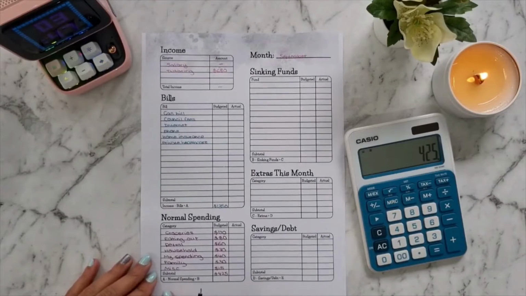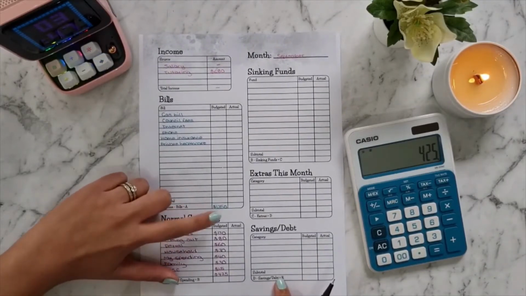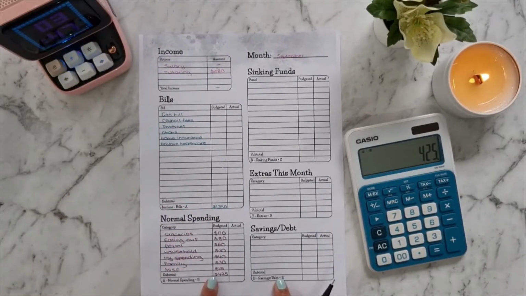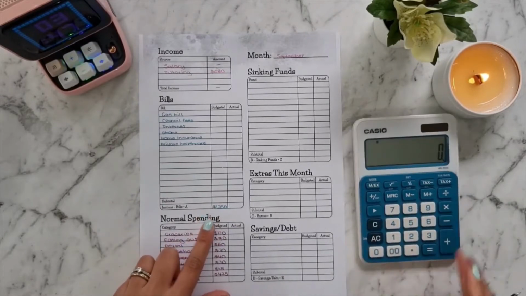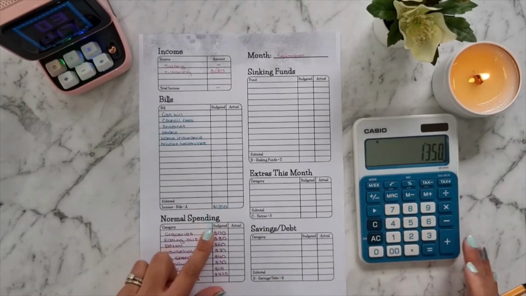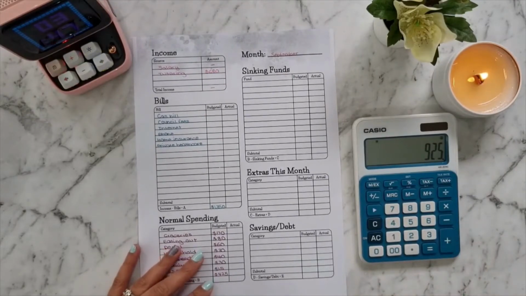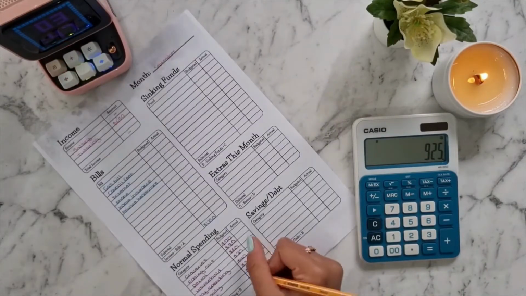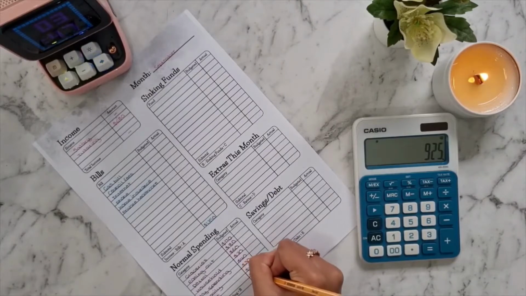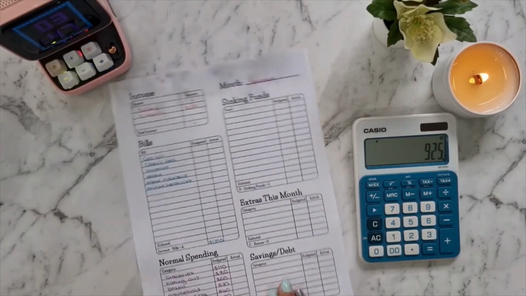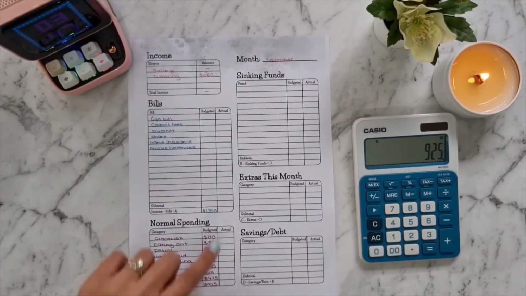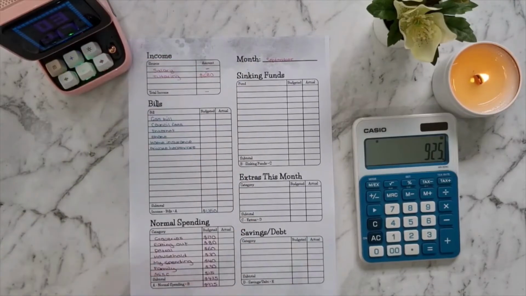Okay, so now what we have to do is take this amount here and minus 425 from it. So let's do it. 9,350 minus 425. We're left with $925. So that is the amount that we are now going to carry over to the rest of our areas.